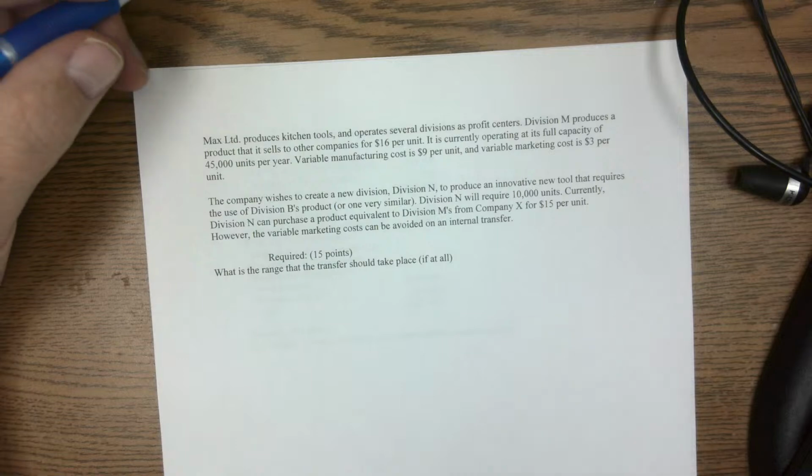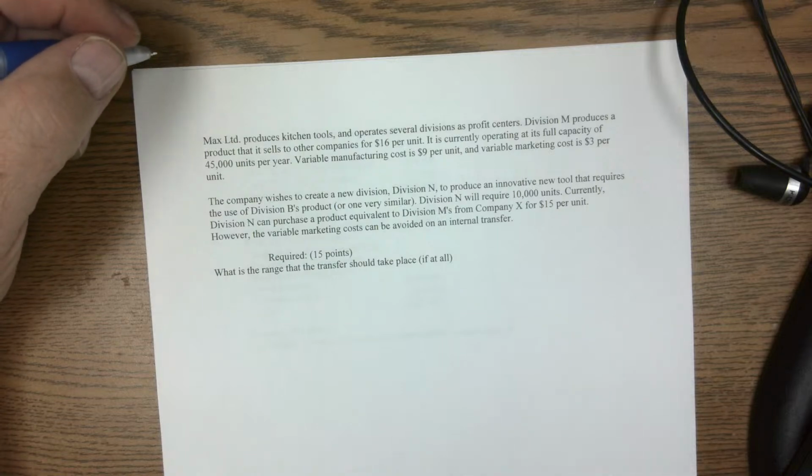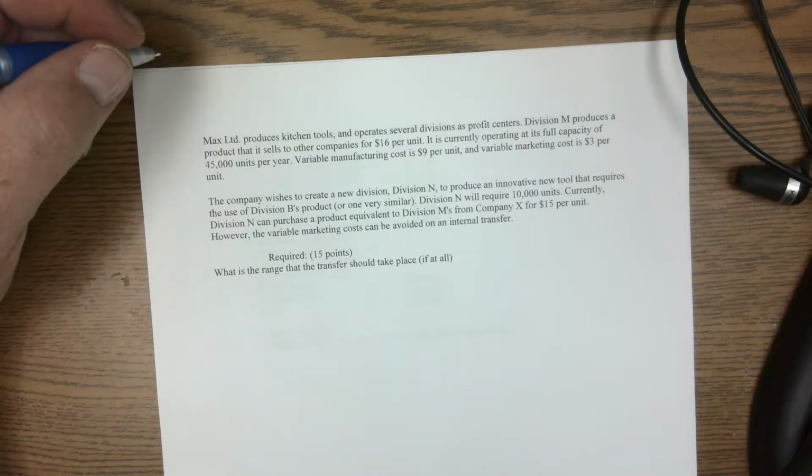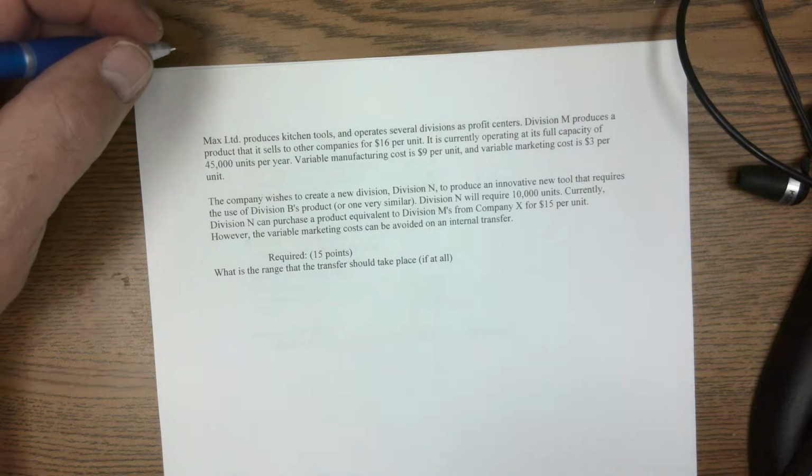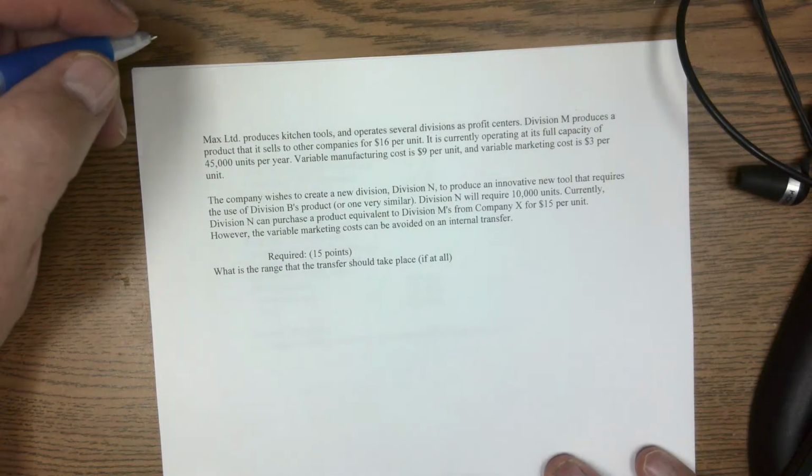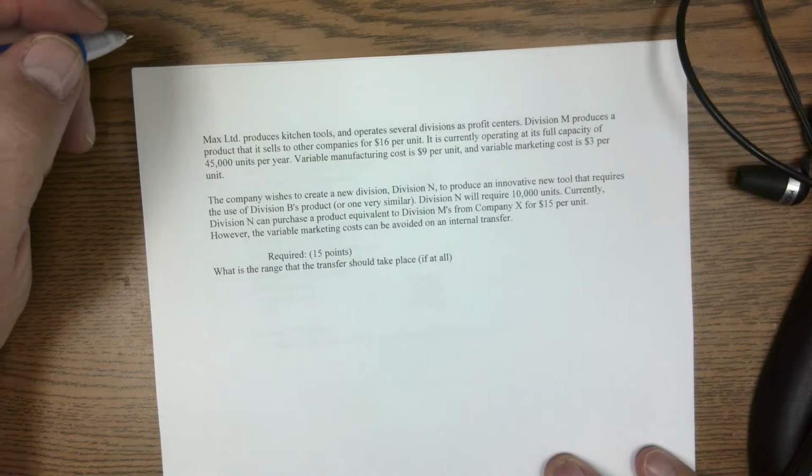The company wishes to create a new division, Division N, to produce an innovative new tool that requires the use of Division M's product or one very similar. Division N will require 10,000 units. Currently, Division N can purchase a product equivalent to Division M's from Company X for $15. However, the variable marketing cost can be avoided on this transfer. Okay, so what is the transfer price?